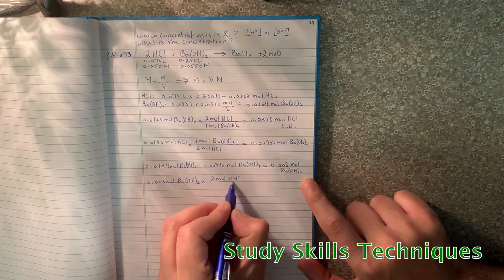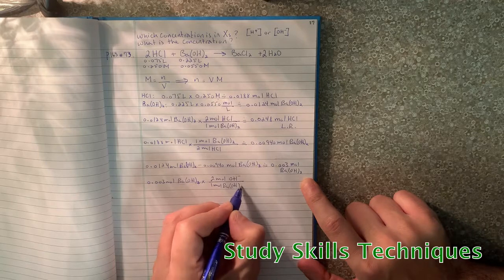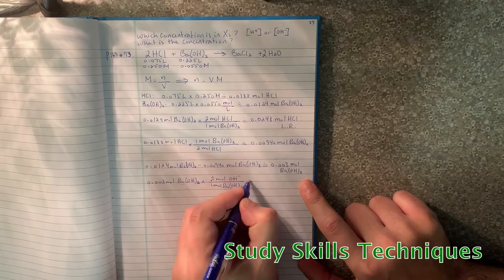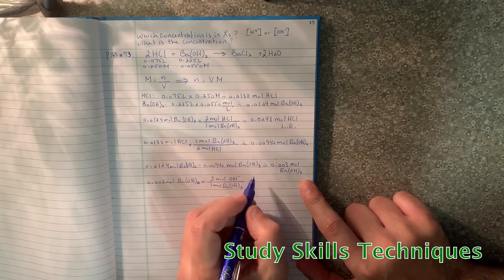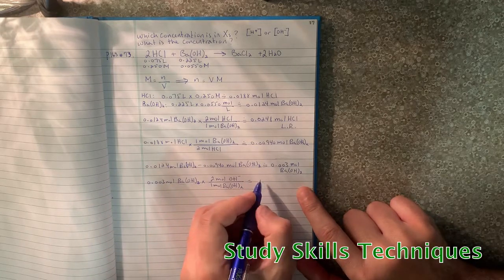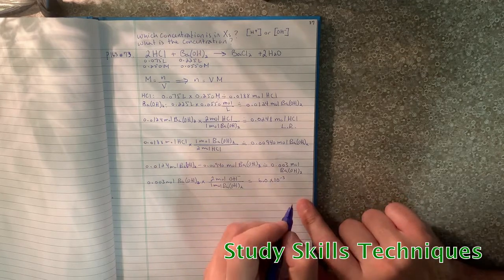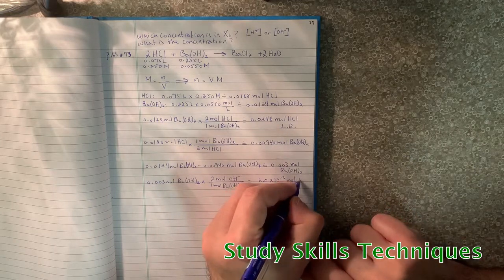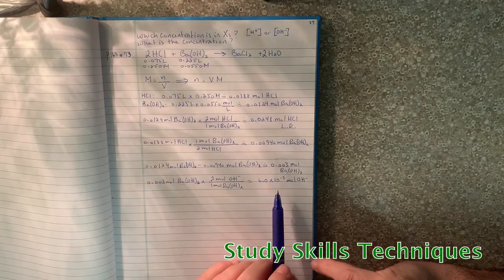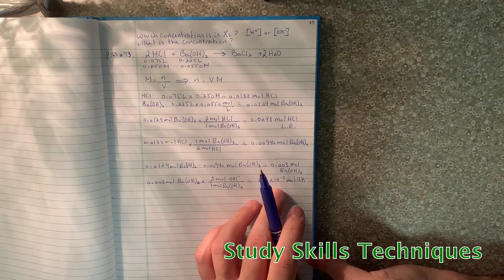So I have 2 moles of OH ions per 1 mole of compound. And when we multiply across, I'm going to go ahead and put this in scientific notation. We should end up with 6.0 times 10 to the minus 3 moles of OH. Now I have the moles of the excess OH.